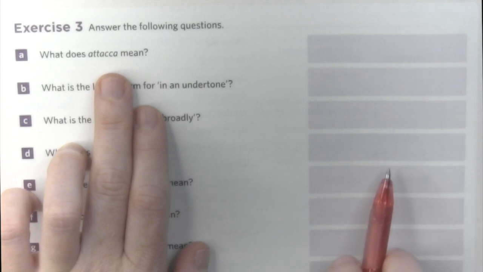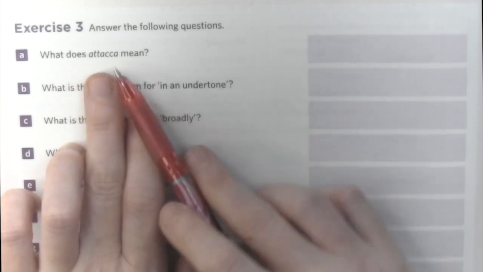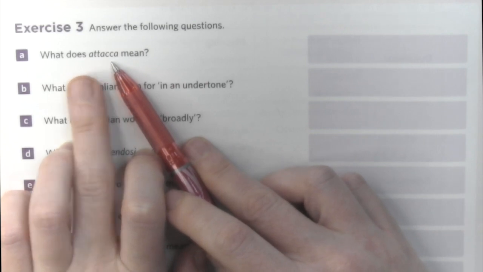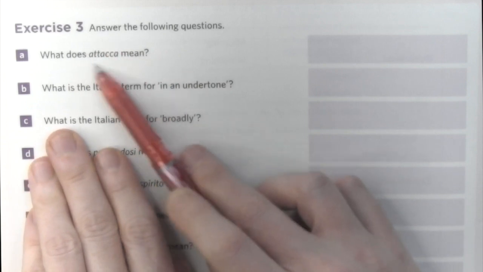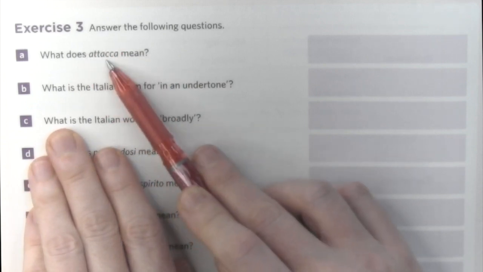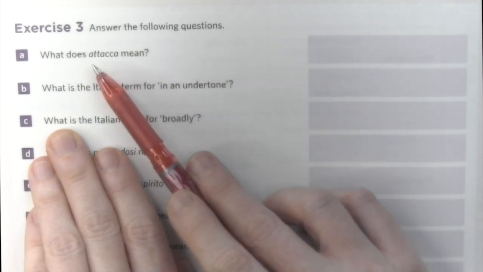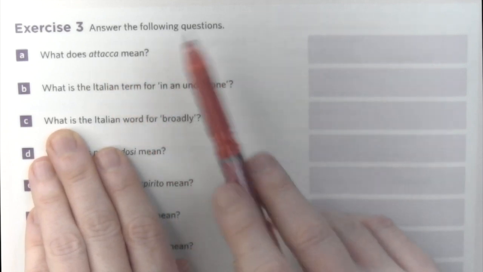So although there is a break, in fact, with attacca, it means start playing. Okay, attacca means start playing, literally. It means glue. Originally, it means glue this to something else. So glue this ending to the start of the next piece.